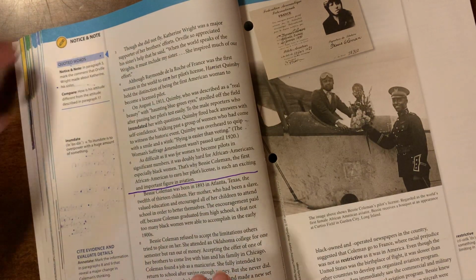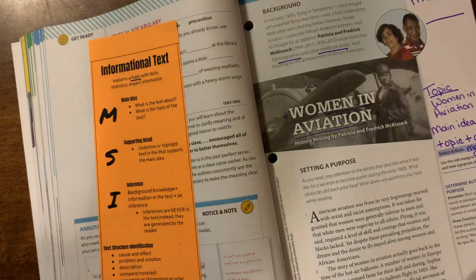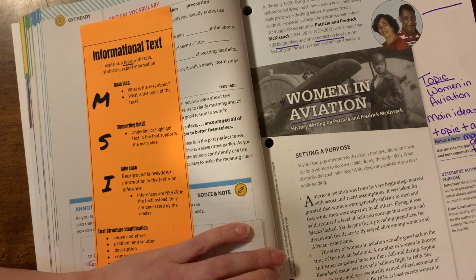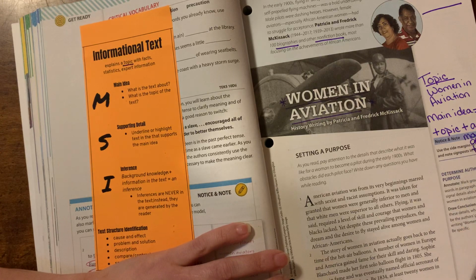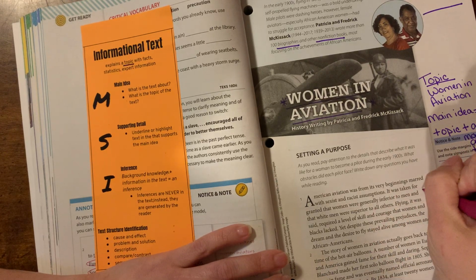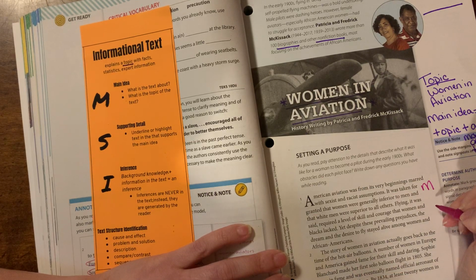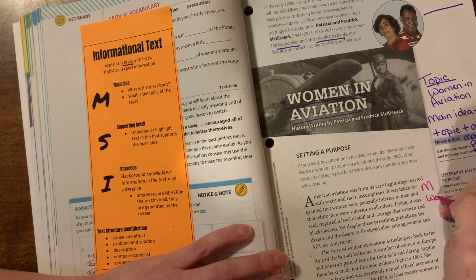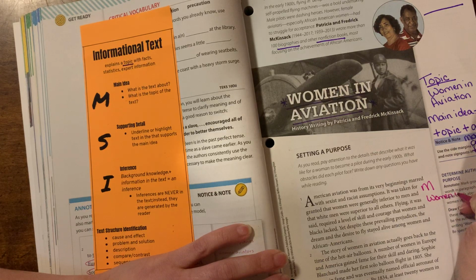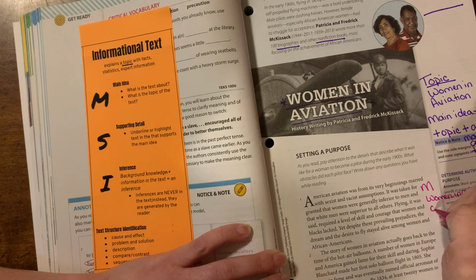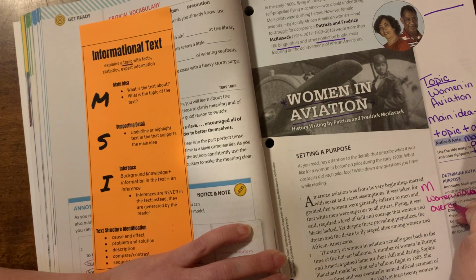Okay, so we're going to stop there and we're going to talk about what we've just read. Okay, so what kind of a main idea can we come up with in this chunk that we just read? Okay, so we're going to put our little M here. What kind of a main idea are we coming up with? That women in aviation overcame many challenges.